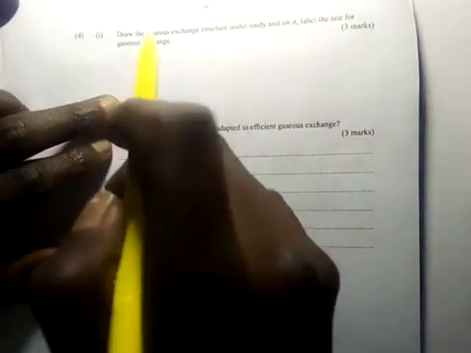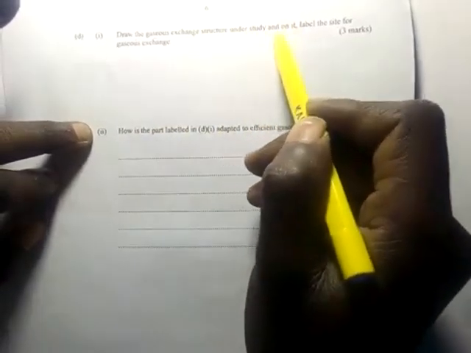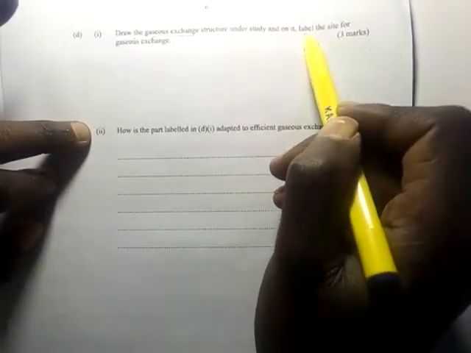Then D, you are told, draw the gaseous exchange structure under study. Label the site for gaseous exchange. Now read the question carefully. Draw the gaseous exchange structure under the study, and then you label the site for gaseous exchange.